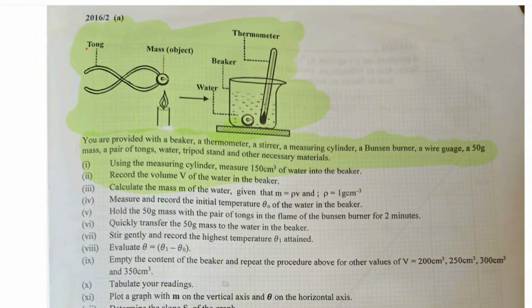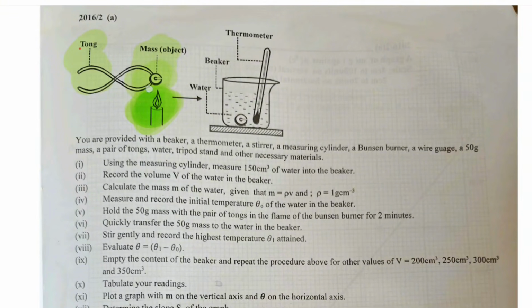Now, all you need to do is to observe the setup. If you're able to observe the setup, that's what you are meant to repeat during the practical. Your school might provide you with a candle, they might give you a Bunsen burner, they might give you a kerosene stove, they might give you a gas stove. So please take note of this. Is that clear? Then what you're expected to do, they will give you a tong where you clamp your mass, because your mass will be given to you. Yes, either your mass or whatever will be given to you. Take note of it, because that will be the source of heat.